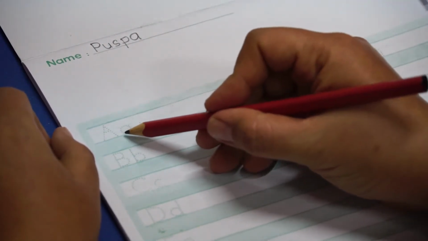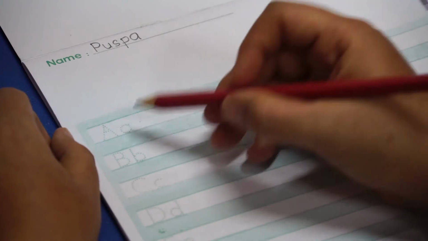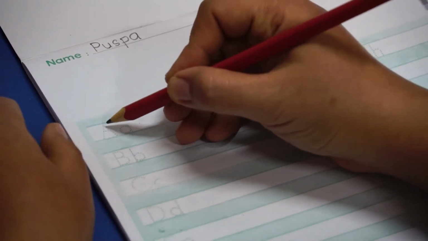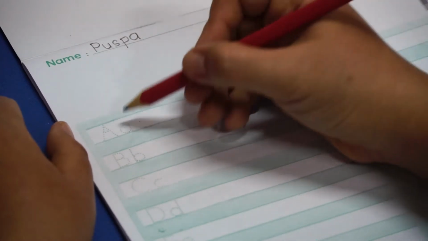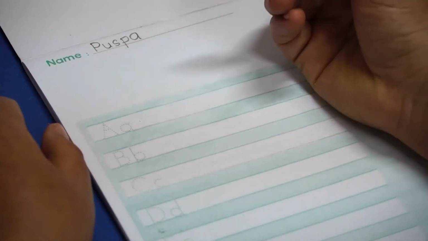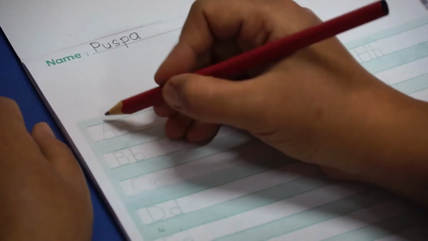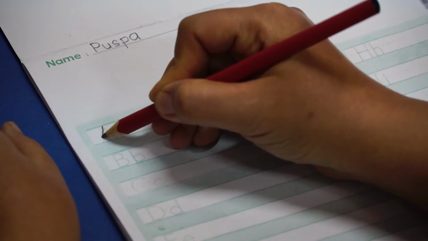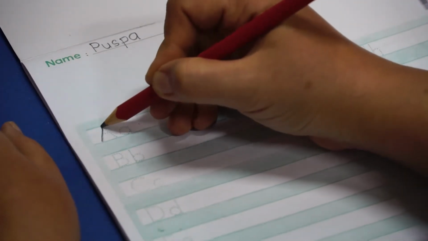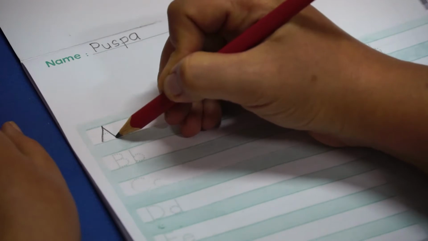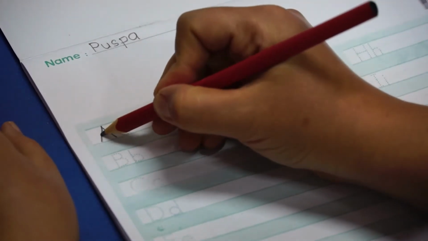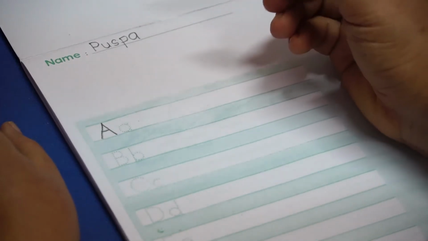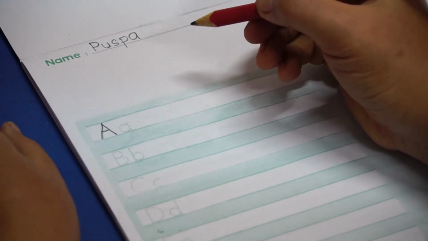Do you see what letter is it? Very good. This is the letter A. We will start to trace from the big letter A, and then the small letter A. Let's trace it. We start from up side, go to the down, and from up side again, go to the right side. And in the middle, please make the straight line. Very good. And now we trace for the small letter A.